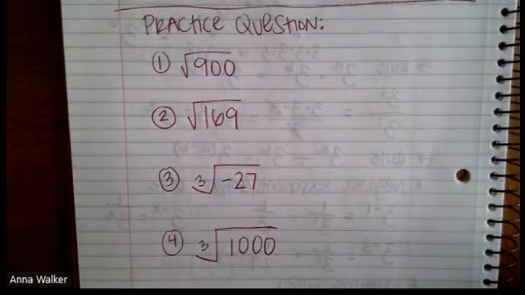All right, so the practice questions are: find the square root of 900, find the square root of 169, find the cubed root of -27, and find the cubed root of 1000.